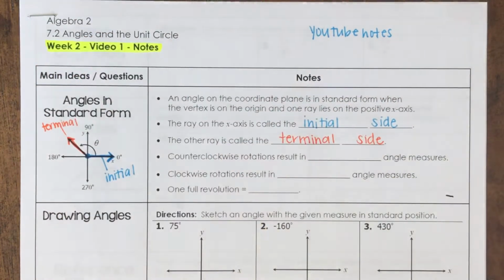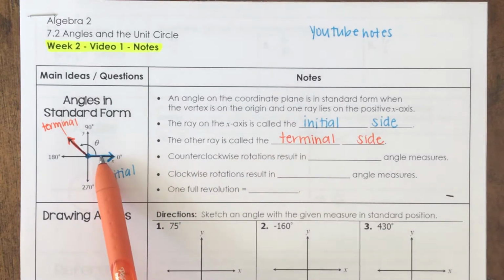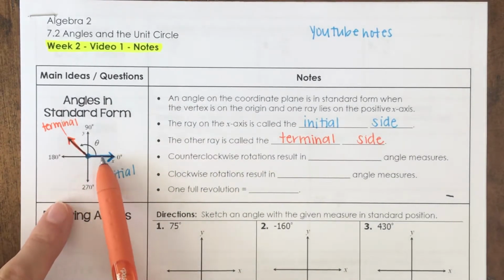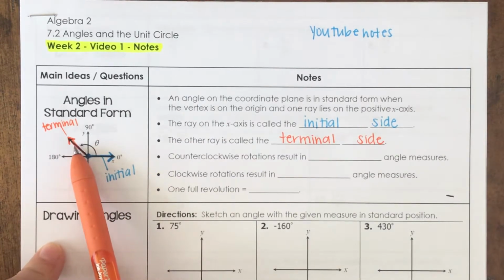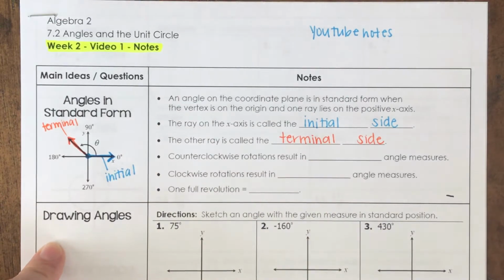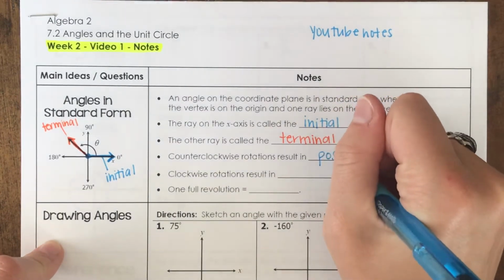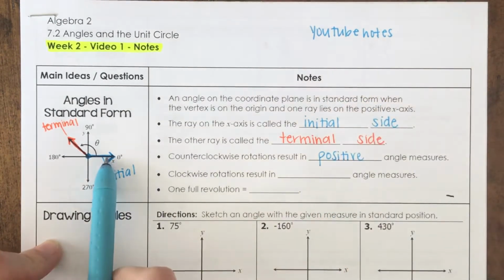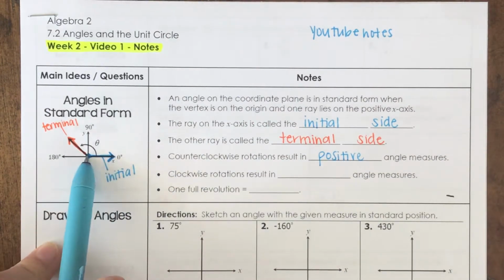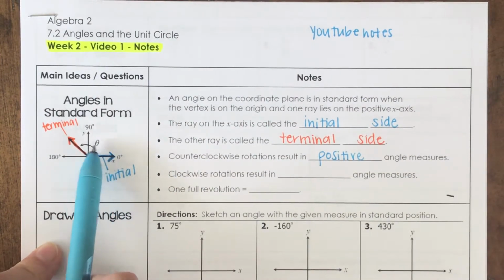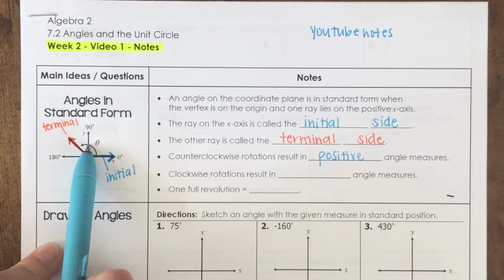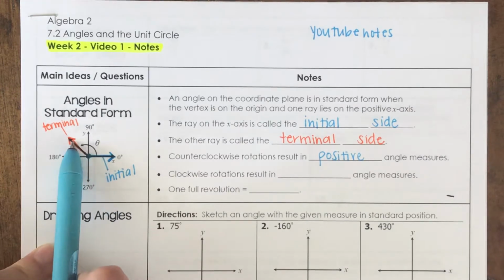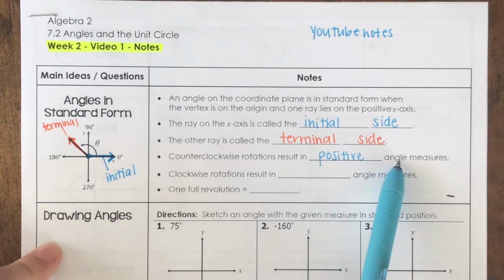If I go from this starting place, which is on the x-axis, counterclockwise, so that means to the left, these rotations are going to be positive angle measures. So when I move to the left, that's positive. If I went from the initial side and my terminal was at the 90, going to the left, that would be 90 degrees. If I go again, that would be 180 degrees. So going to the left, counterclockwise, I'm going to have a positive angle measure.